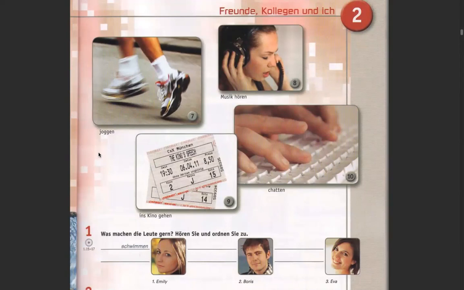Now Ashish, there is music and there is hören. There is one noun. So you have to convert this. The verb is going to be at the second place. Was mag sie gern? What is the verb here?